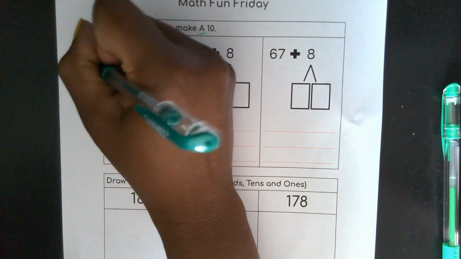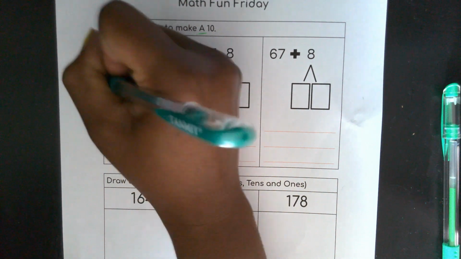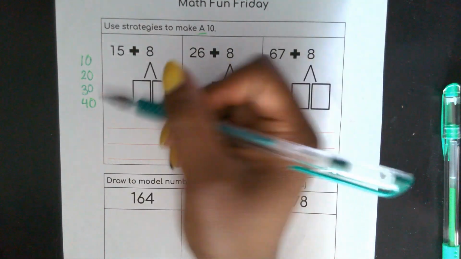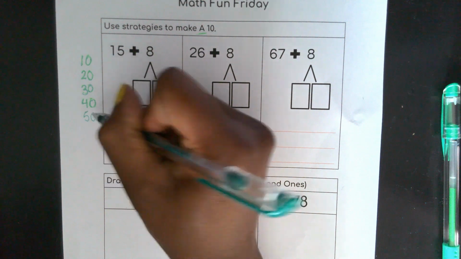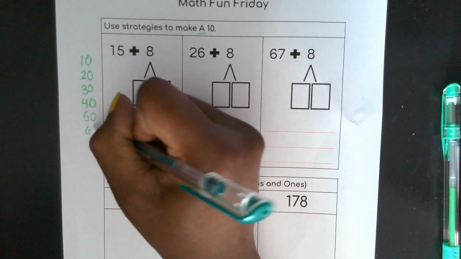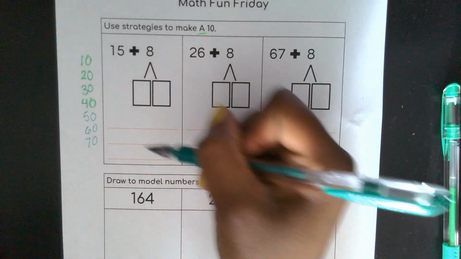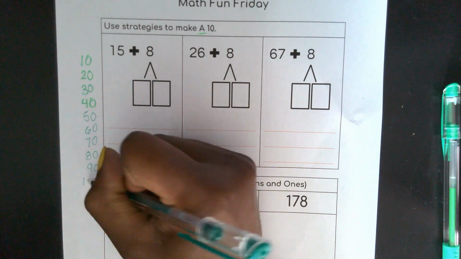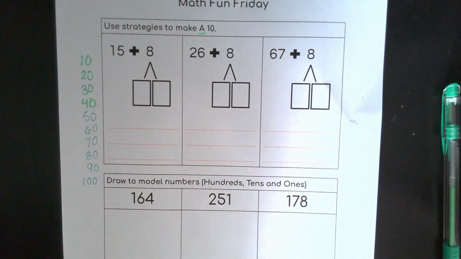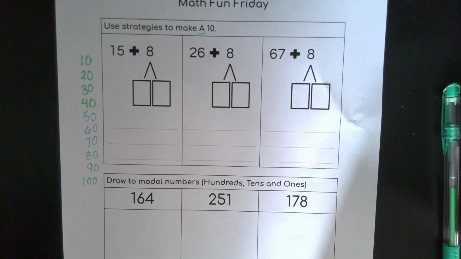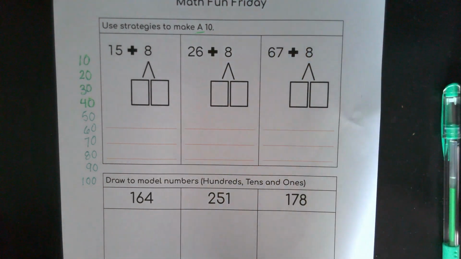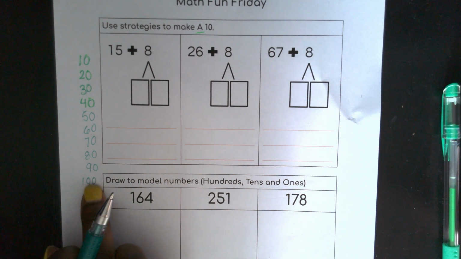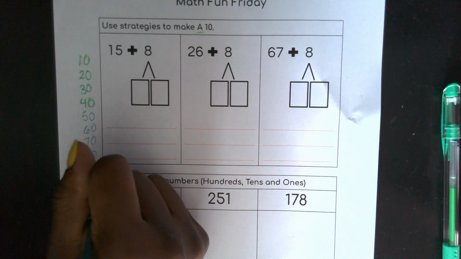So 10, 20, 30, 40, and then we have 50 and 60, 70, 80, 90, and do you remember why I always put 100 on this list? Do you remember what we said? It's because 100 is a bundle of 10 tens. So it's a special 10 that makes 100.